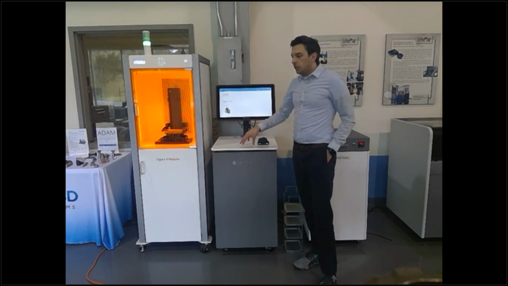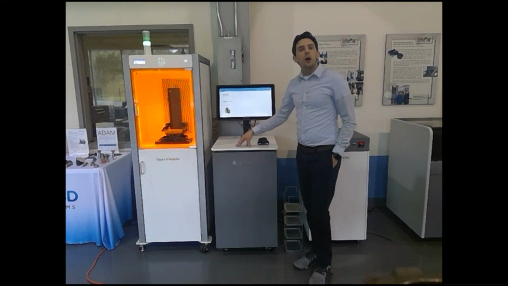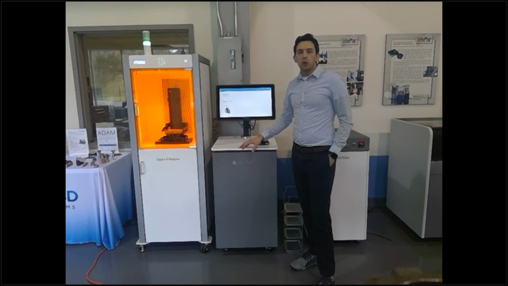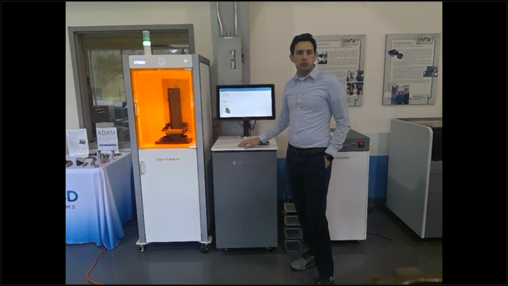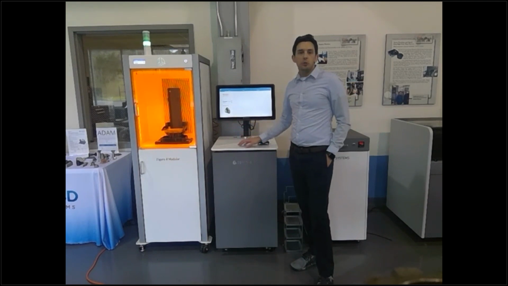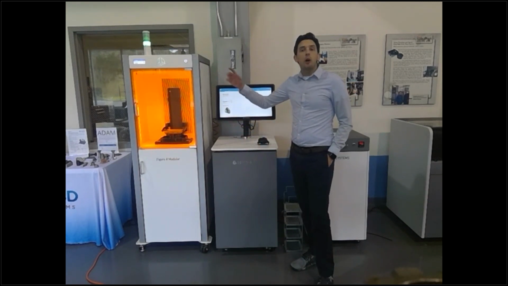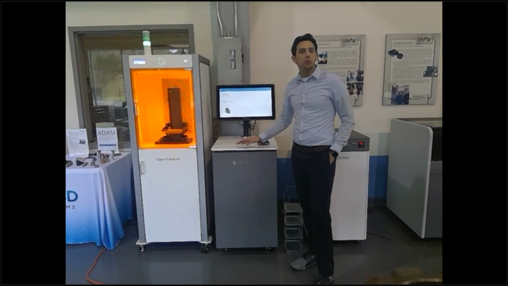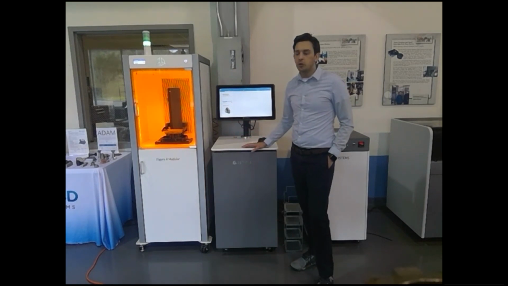And what's really nice is, when you have a print job that comes in, because the Figure 4 can run so many different types of materials, you might have 10 modules linked together. And each two modules might have 2 different materials. So say you're running 5 different materials on 10 modules.